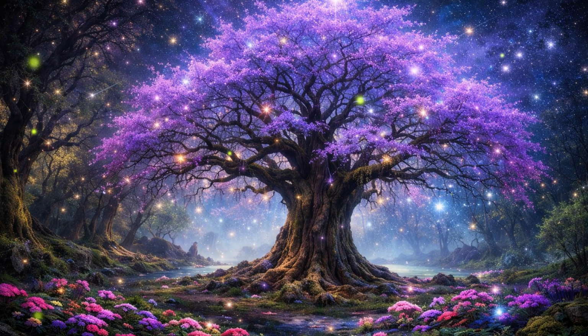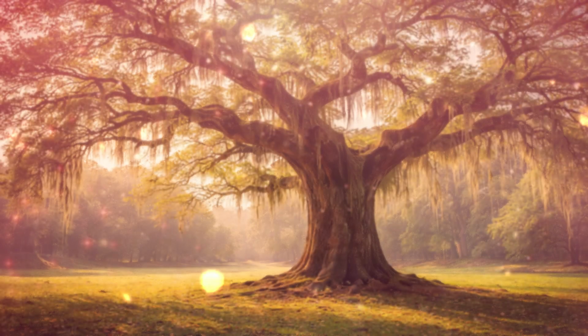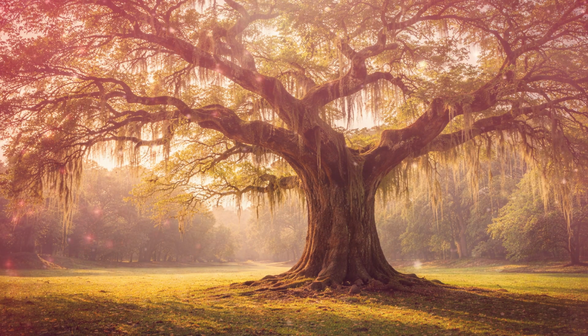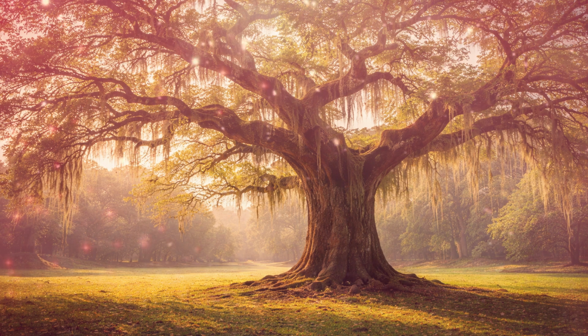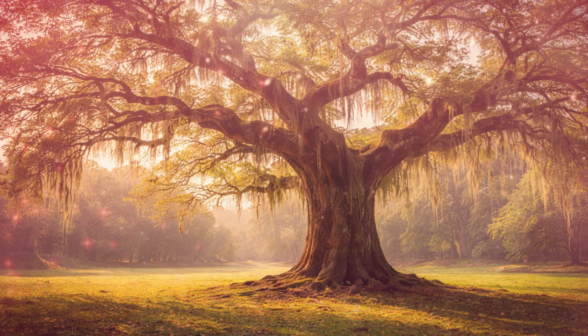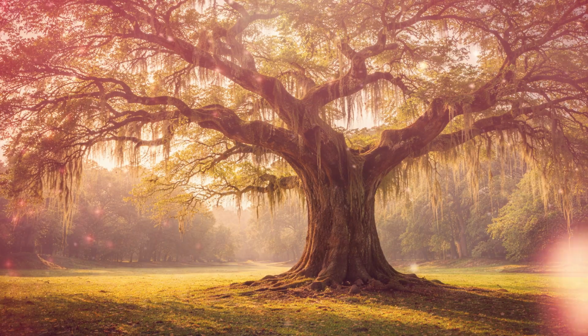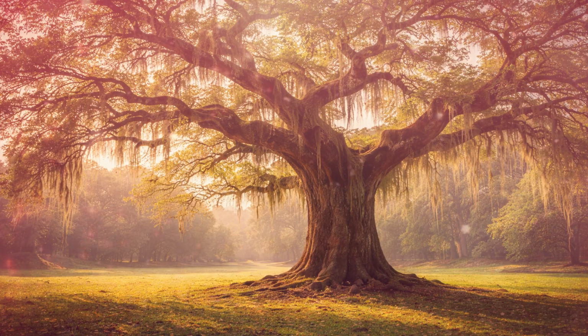Bark acts as protection, shielding the inner tissues from temperature extremes, physical damage, insects, and disease. It is not a single uniform layer, but a collection of tissues that serve different roles. The outermost bark is often rough and cracked, while inner layers are living and flexible, allowing the trunk to expand as the tree grows.